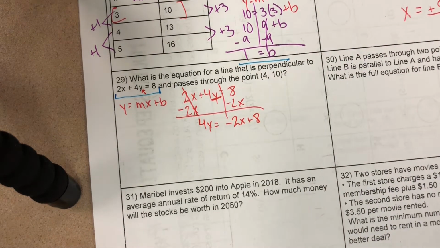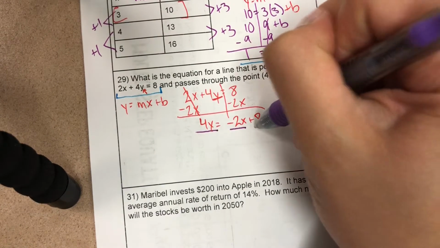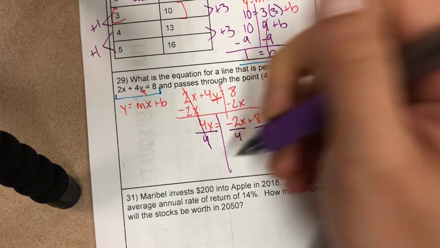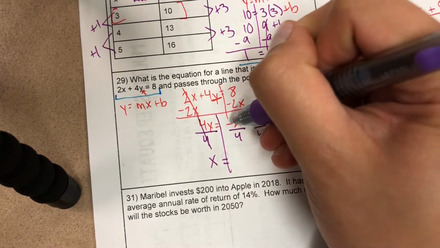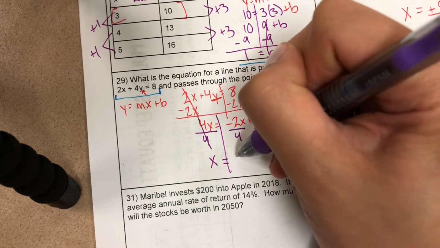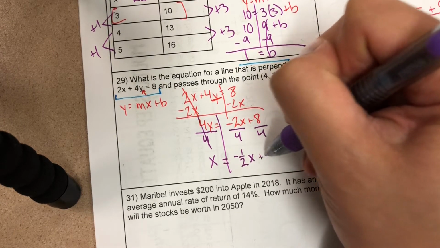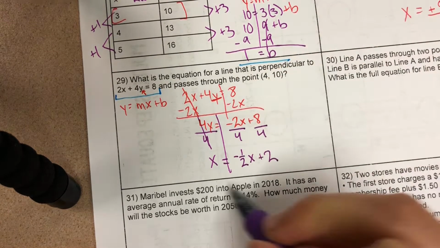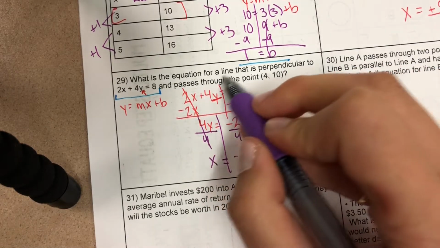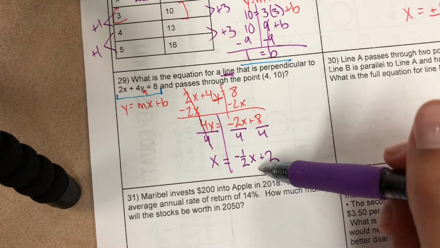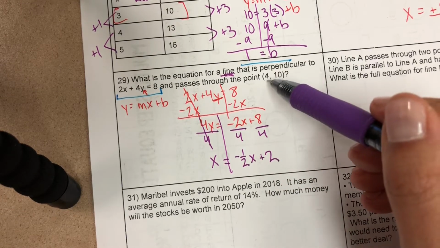To get the y by itself, I'm going to divide each term by 4. Let's see what this equals. These cancel, leaving y. Negative 2 divided by 4 simplifies to negative 1/2 x, and then 8 divided by 4 is plus 2. So now I'm good. I have this equation for this line. Okay, the line is perpendicular to this and passes through the point 4, 10.